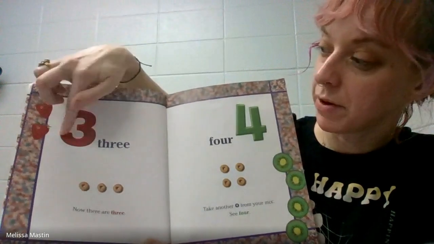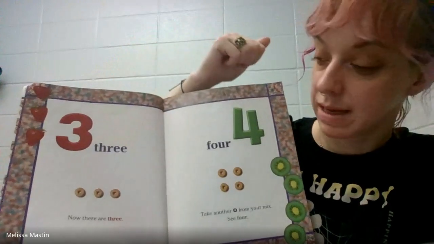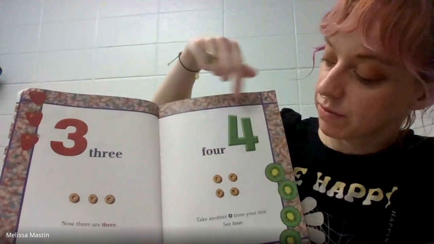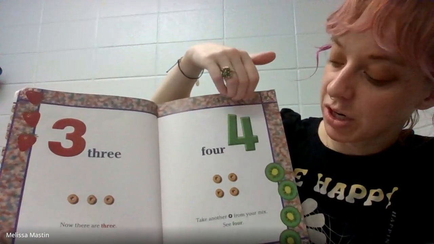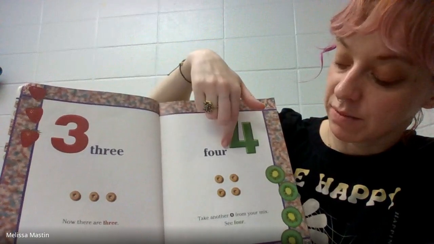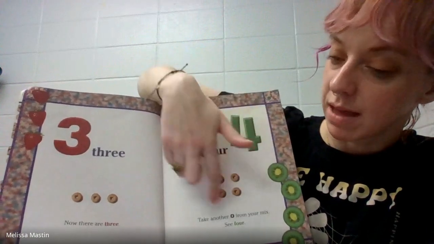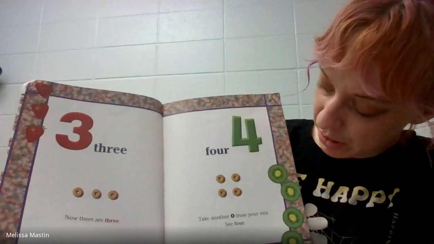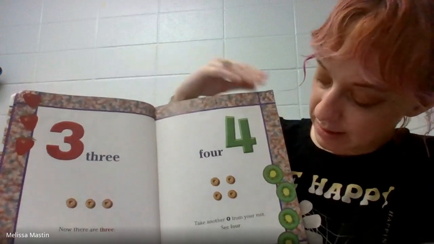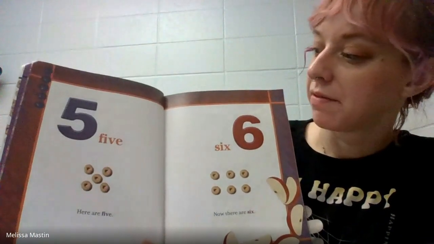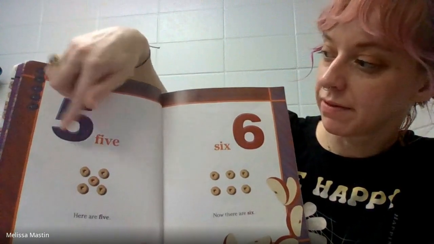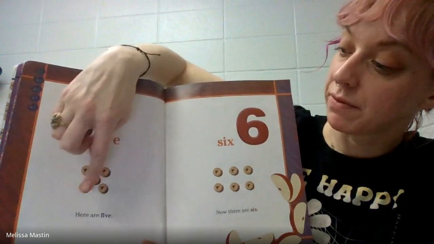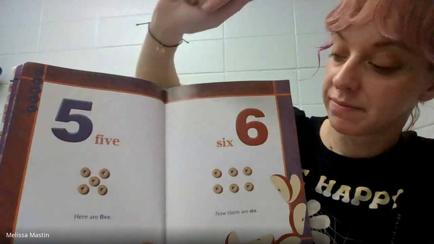So we've got the number 3 and we've got the word 3. And then we have 3 Cheerios in a sentence that says, now there are 3. So every page has the picture of the number, the way it's written in letters. They have 4 Cheerios here on this page and then a sentence. So 4, take another Cheerio from your mix and see 4. 5, here are 5. So now would be a good time with 5 Cheerios to press 1, 2, 3, 4, 5. Touch them. Here are 5.